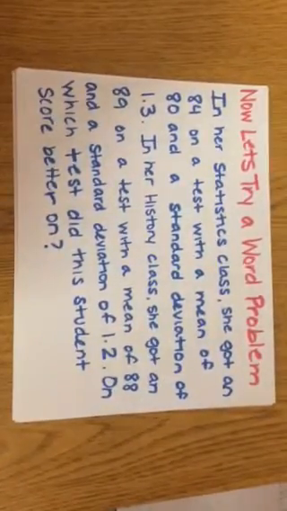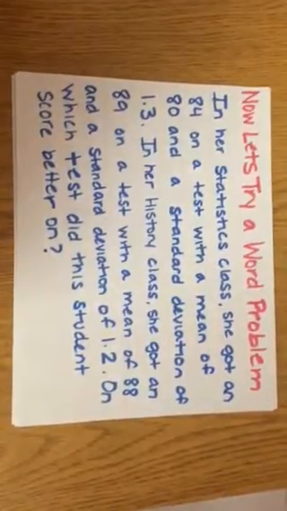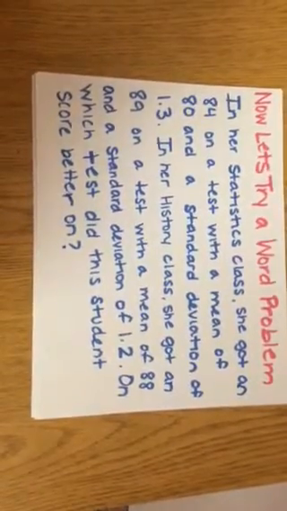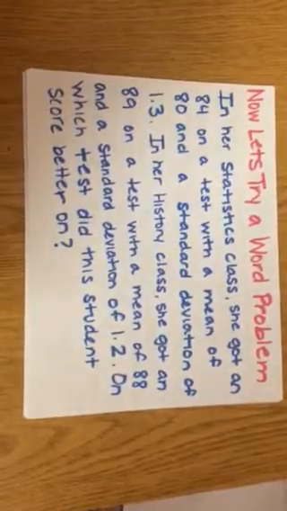In this word problem, a girl got an 84 on a test with a mean of 80 and a standard deviation of 1.3. In her history class, she got an 89 on a test with a mean of 88 and a standard deviation of 1.2. On which test did this student score better?